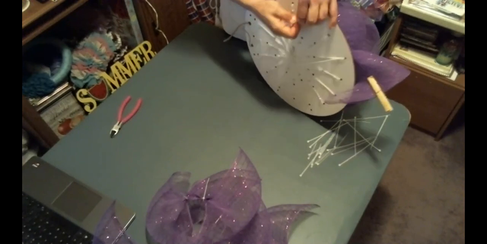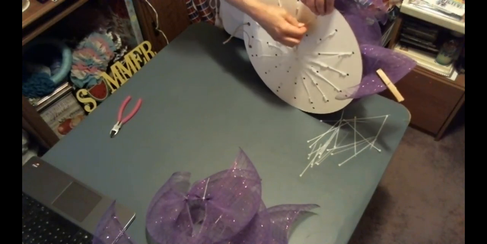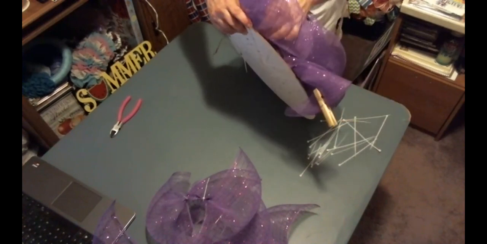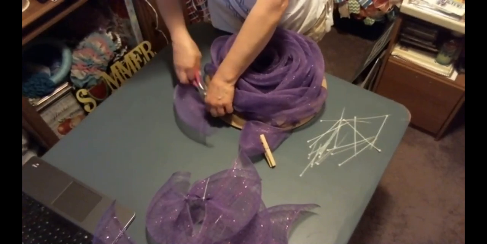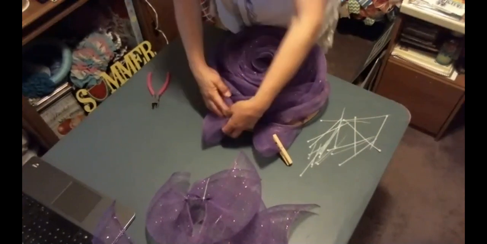And again, pull your zip tie toward the center, not straight up. It's got to go down toward the center. And tuck your little tail on the inside, tighten up that piece, and slip it off. And move it out of the way.